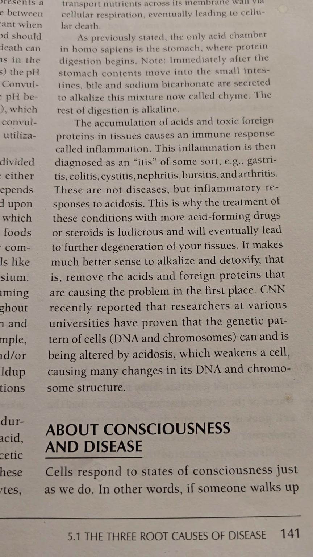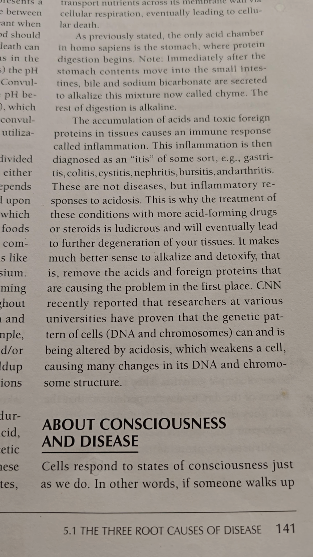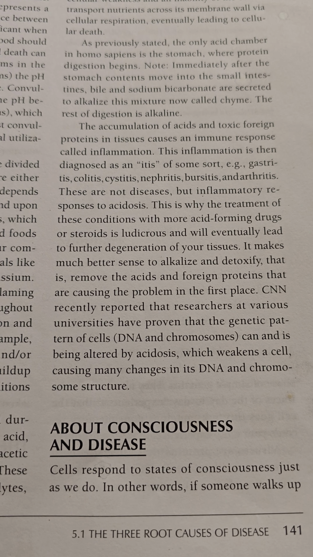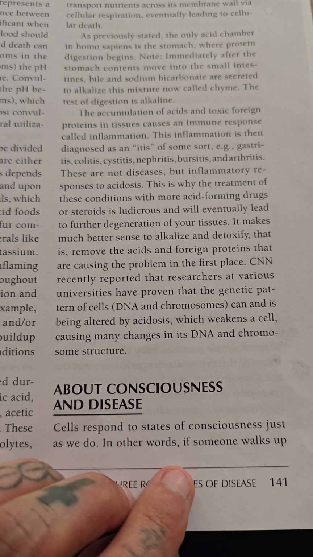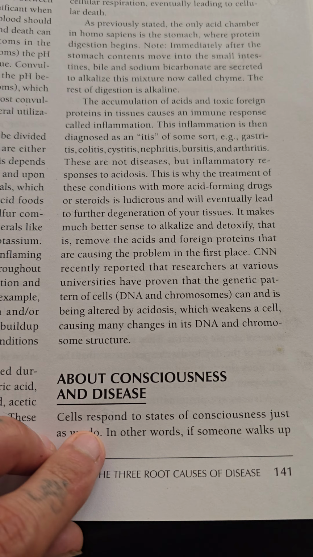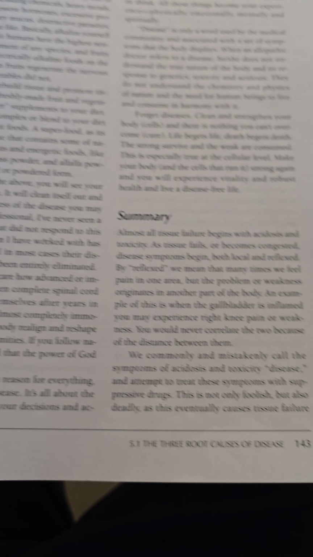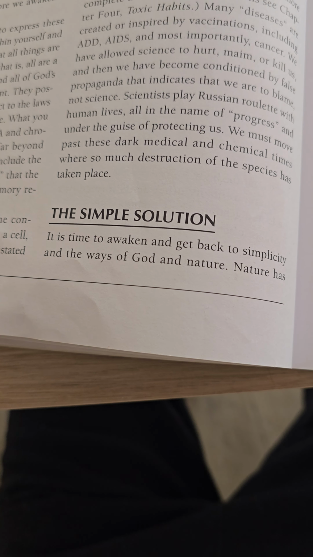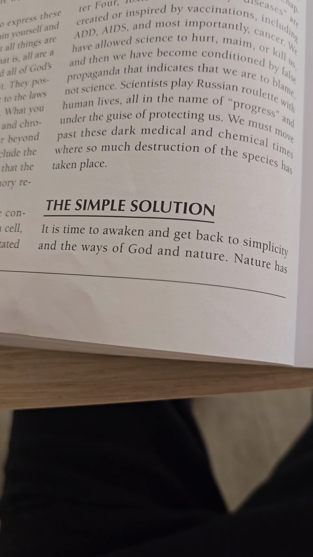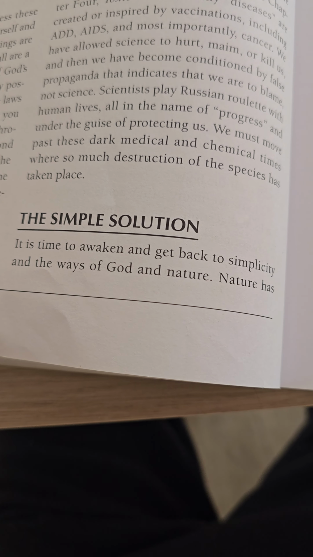Genetic parts of the cell, DNA and chromosomes can be and are being altered by acidosis, which weakens a cell, causing many changes in the DNA and chromosome structure. The simple solution is time to awaken, get back to simplicity, the ways of God and nature.